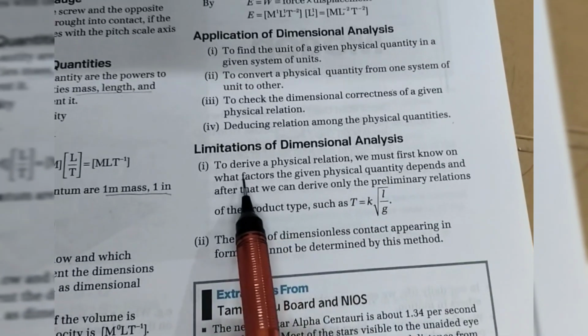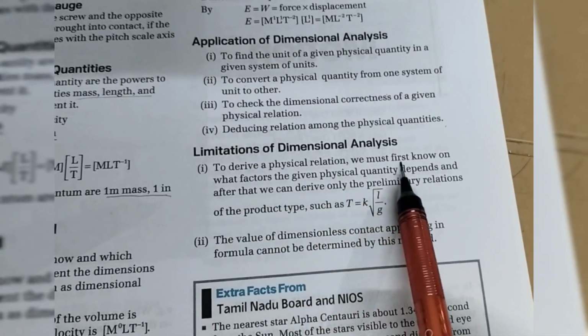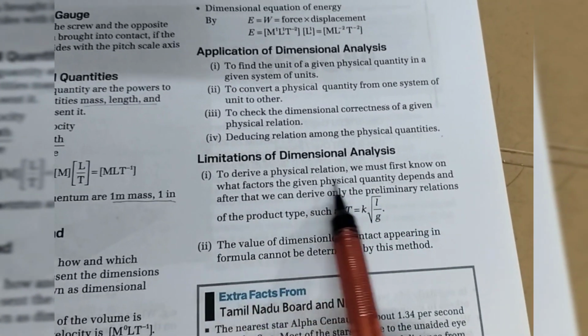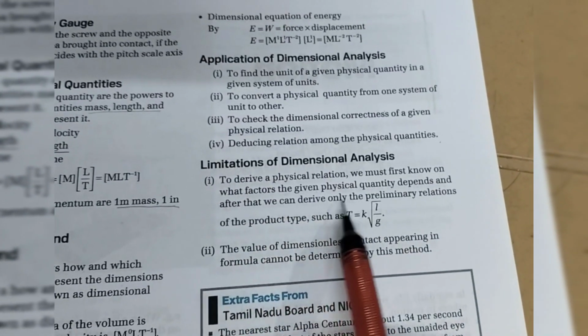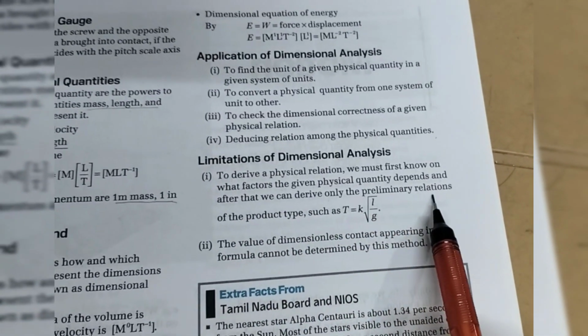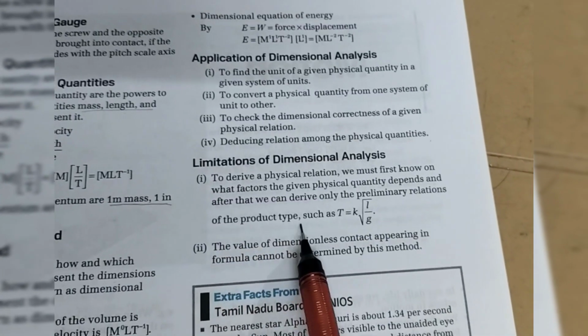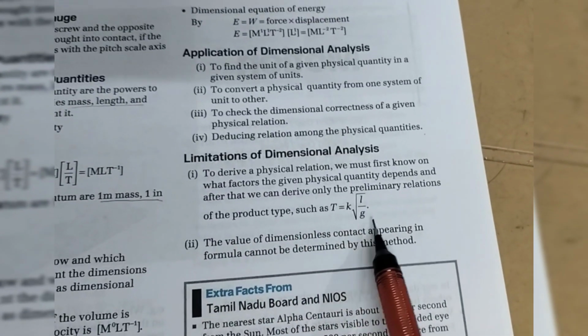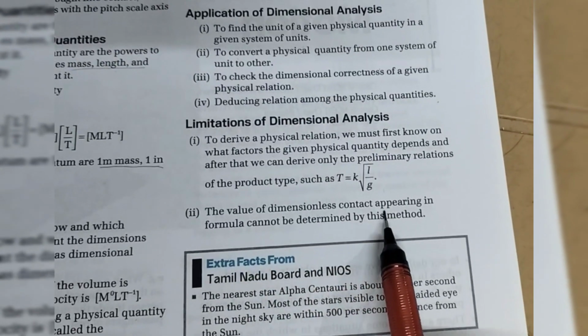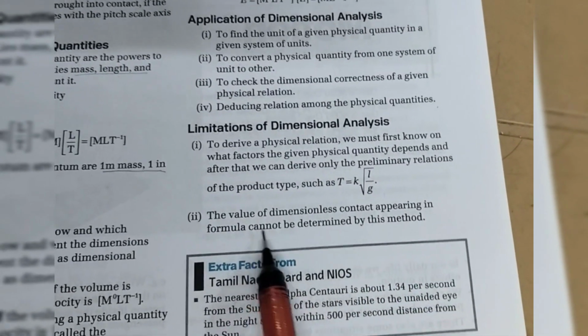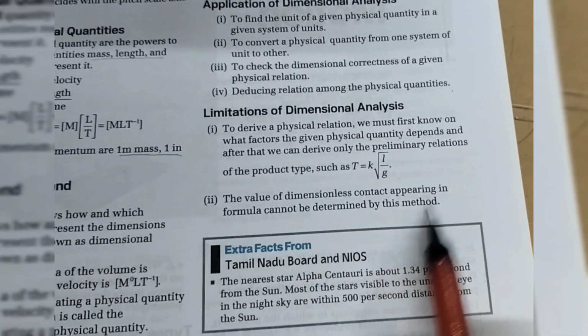What are the limitations? To derive a physical relation, we must first know on what factors the given physical quantity depends, and after that we can derive only the relations of the product type, such as T is equal to k under root L upon g. The value of the dimensionless constant appearing in a formula cannot be determined by this method.